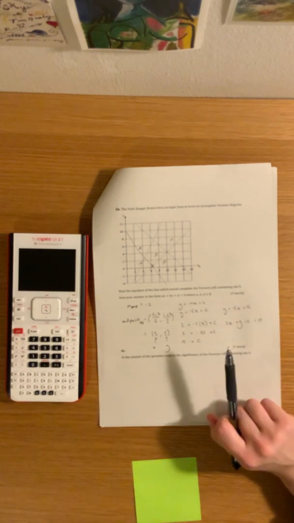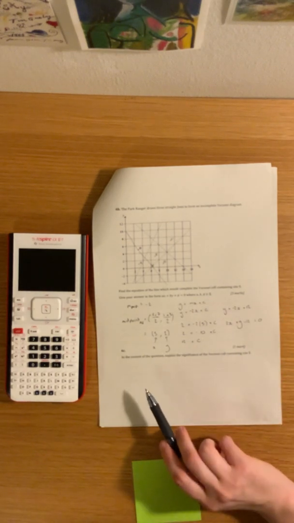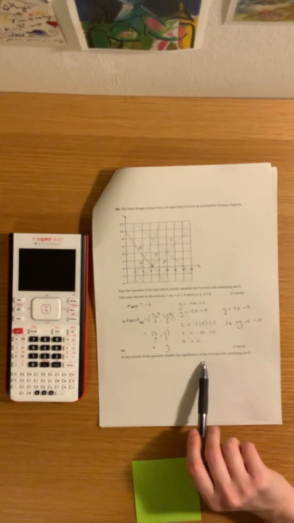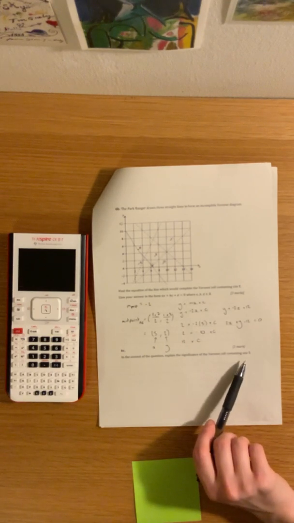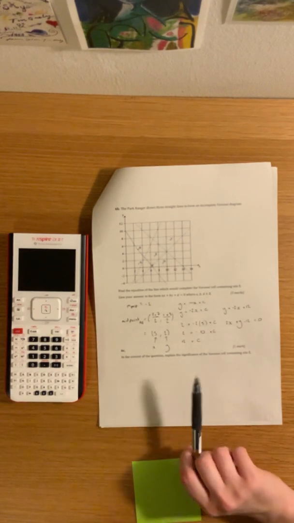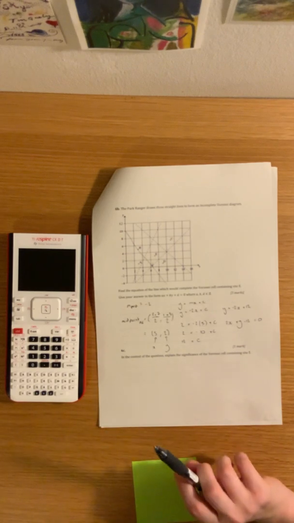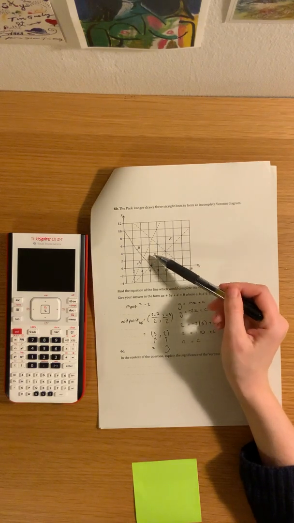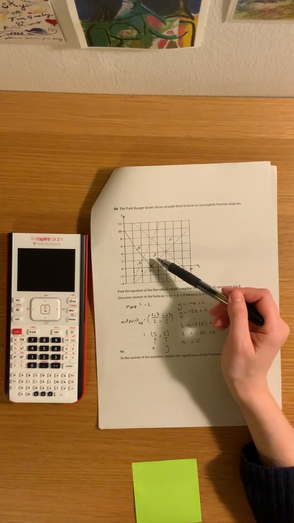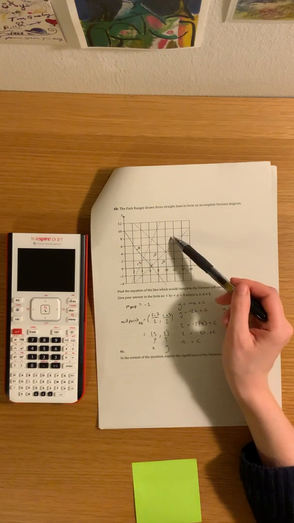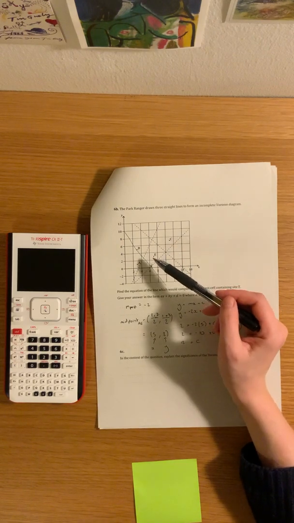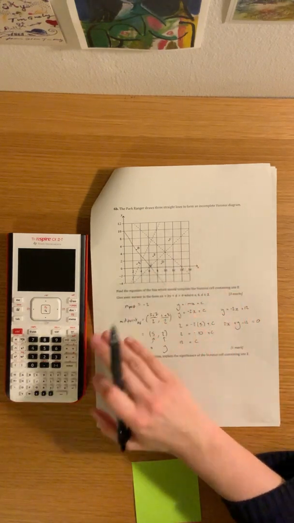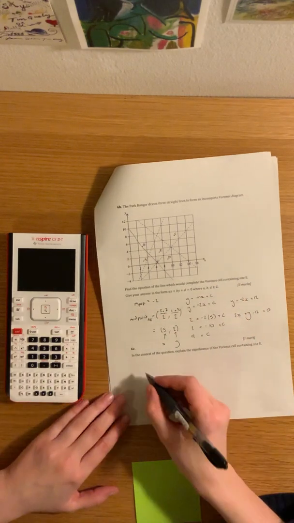Right. The final question, a really good, interesting question, is: in the context of the question, explain the significance of the Voronoi cell containing site E. So, site E, that's this area here, that is all of the points which are closer to E than they are to all the other points. But what was E? E was a snow shelter, right? So basically that area is the area that's closest to E out of all the different sites.